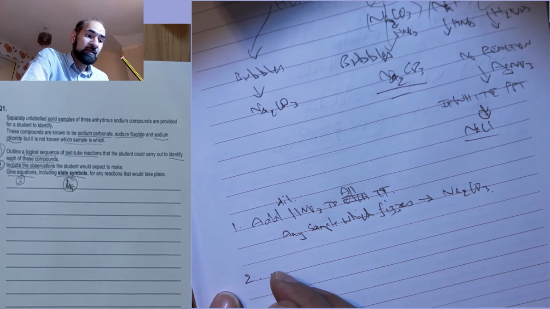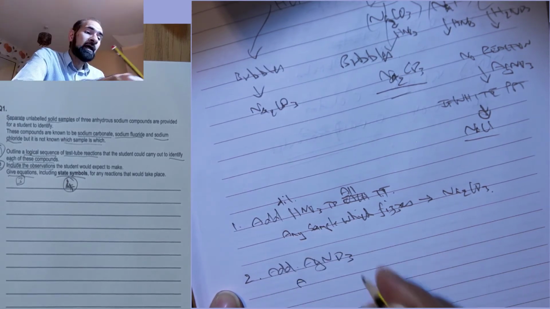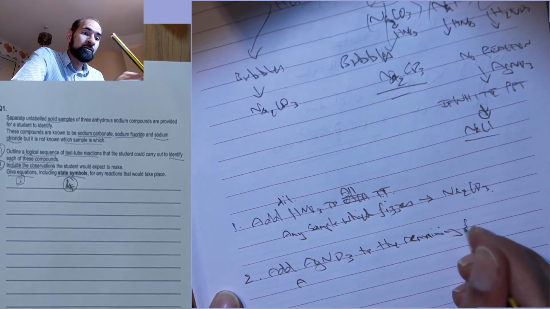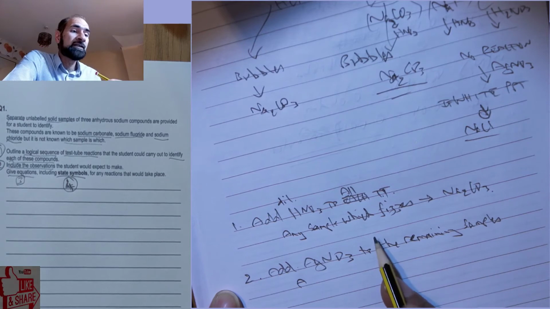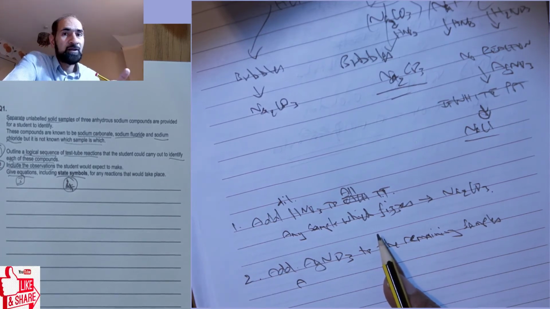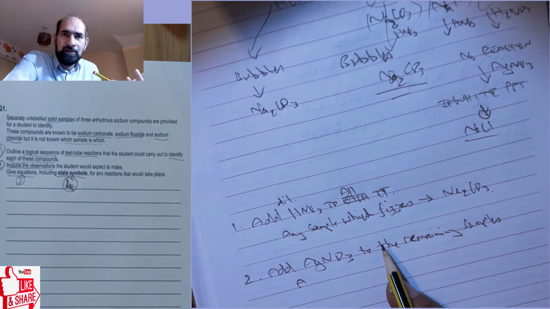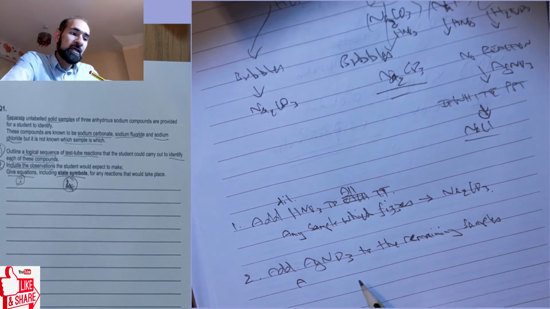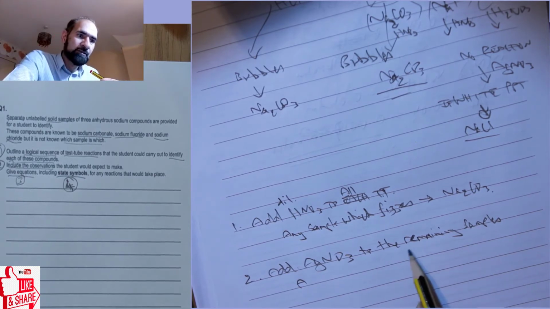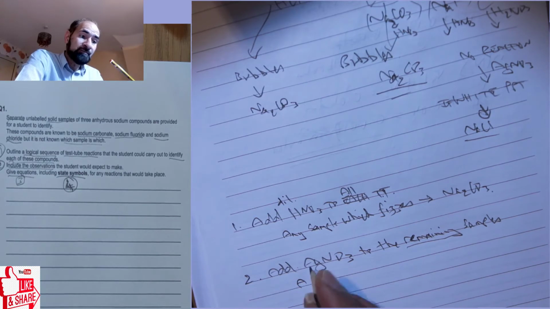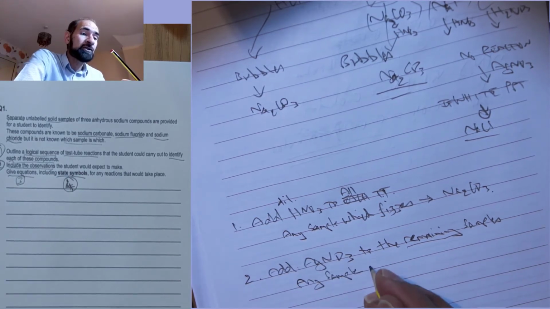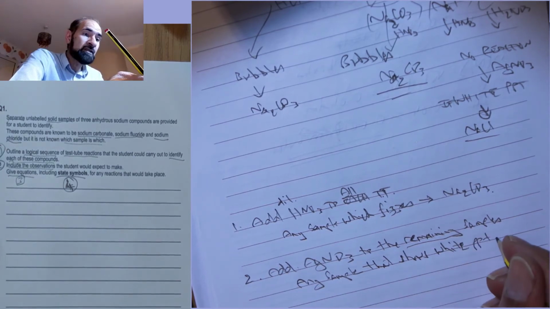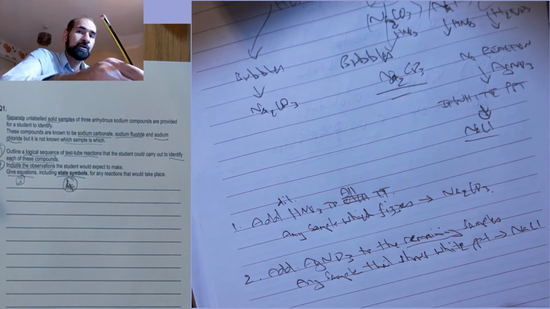And now, second step is add silver nitrate to the remaining samples. Remember, if you've identified one of them to be sodium carbonate, well, you don't need to do any further tests with that, do you? You know it's sodium carbonate. So it's only the other two samples that you need to test. So add silver nitrate to the remaining samples. And then any sample that shows white precipitate is what? Sodium chloride.